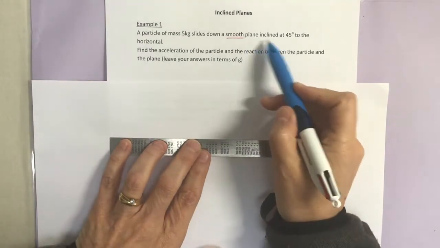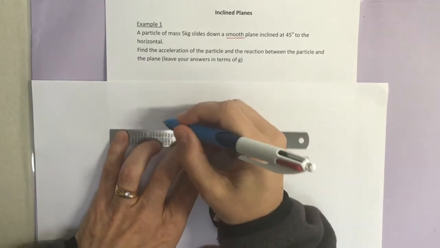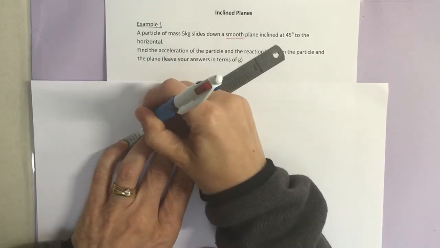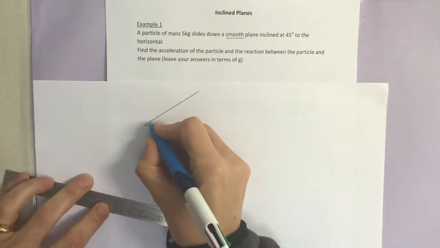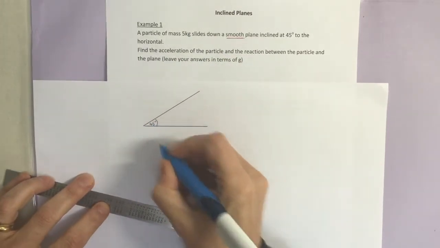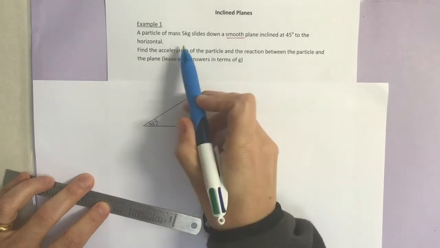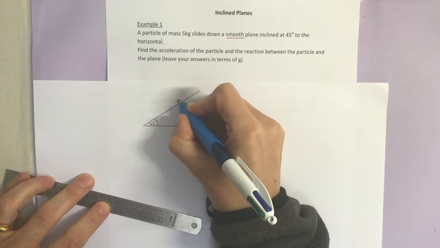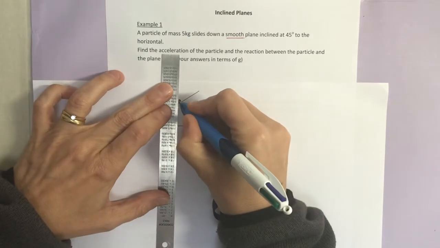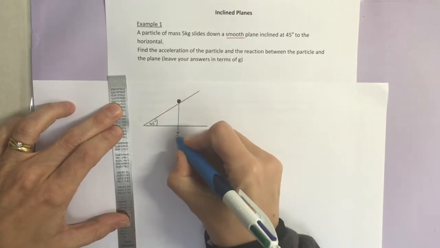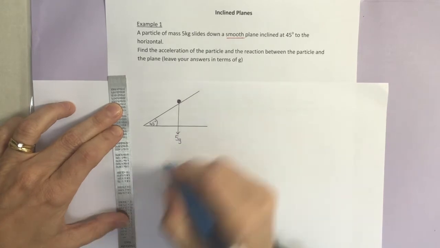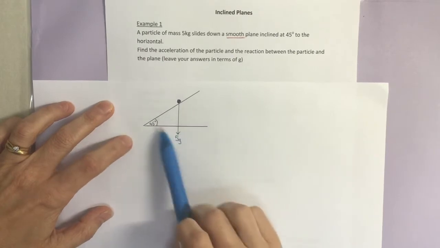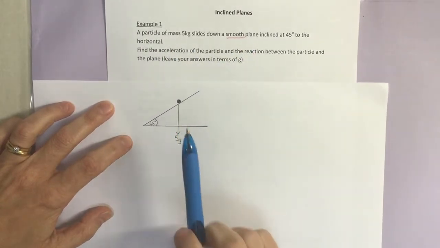So we've got a plane inclined at 45 degrees. It doesn't need to be to scale or anything like that. So 45 degrees here. And we've got a particle of mass 5 kilograms. So let's get that on our diagram. So our weight down is 5g. Those are the only forces at the moment that we're told in the question.